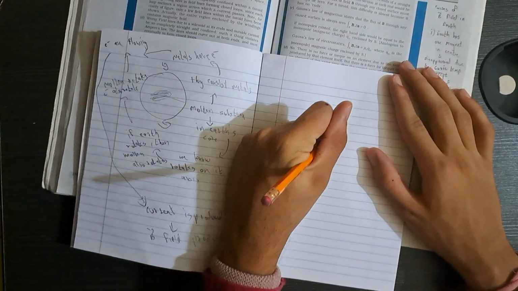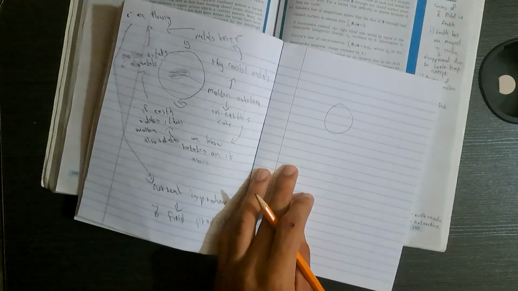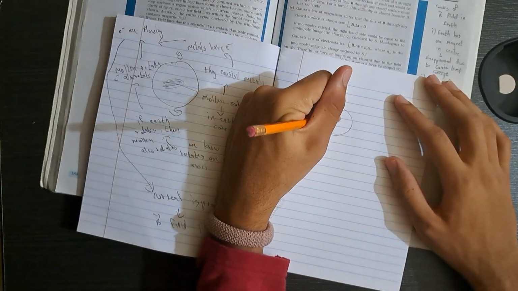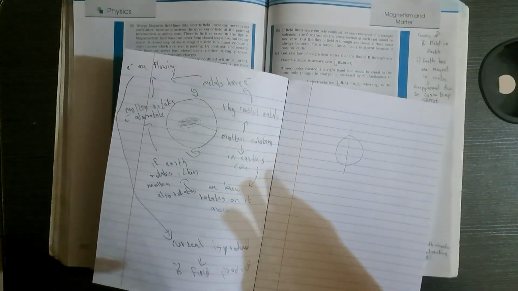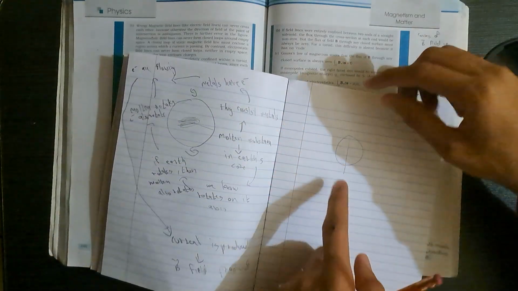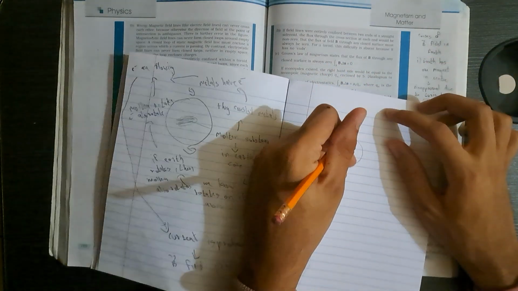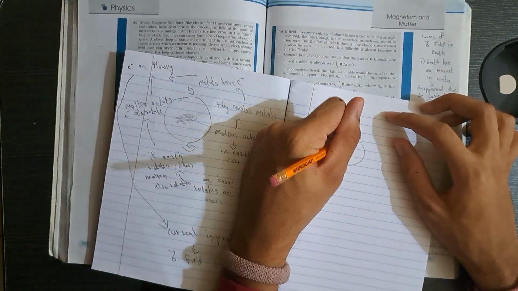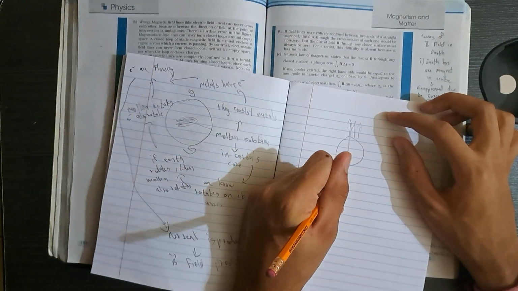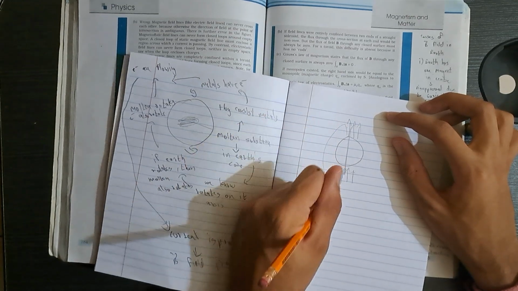This is Earth, right? And this is the axis of Earth. One cool thing is that you think the Earth's magnetic field is like this, going like this and coming like this.